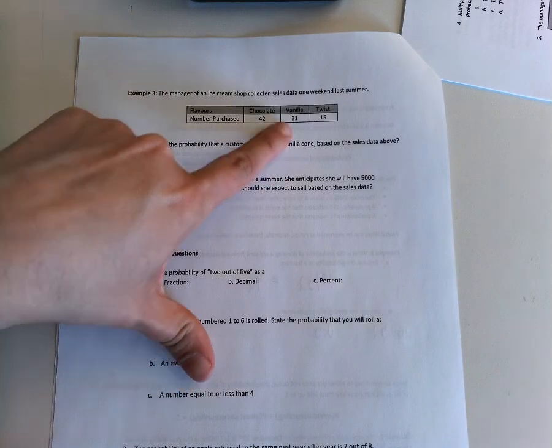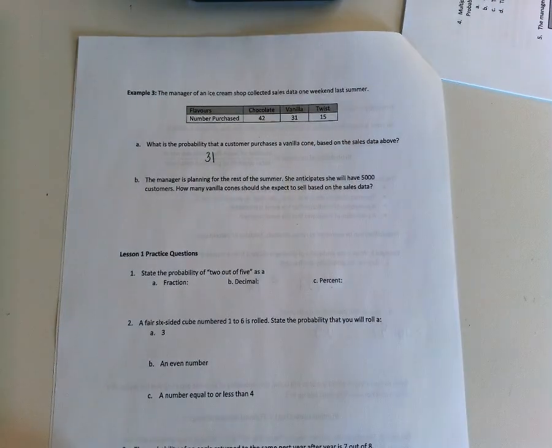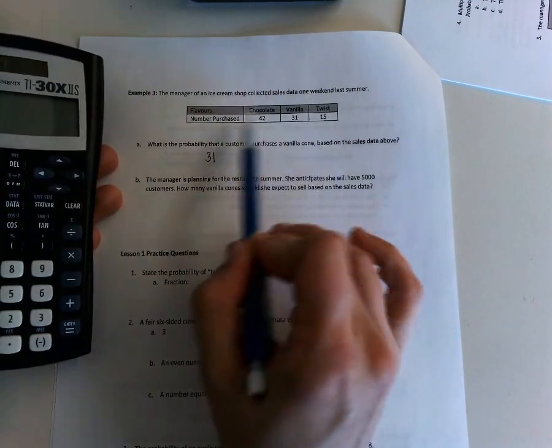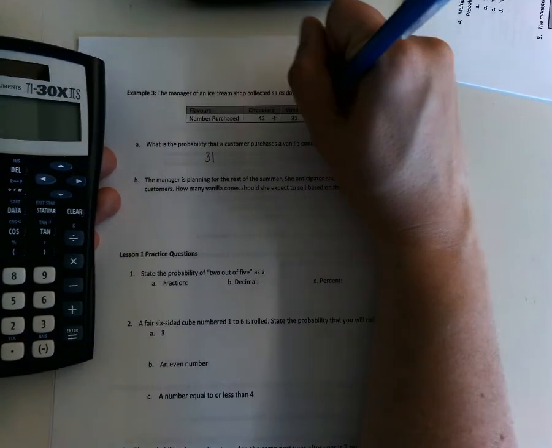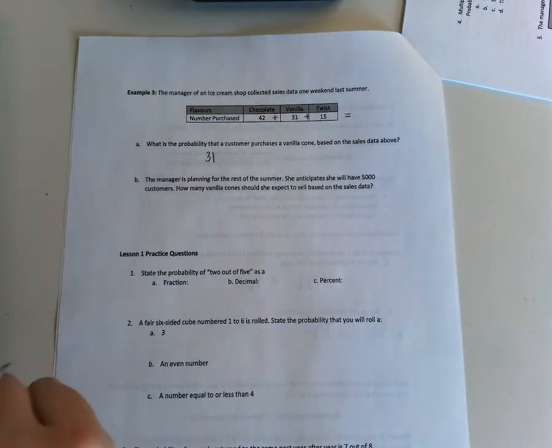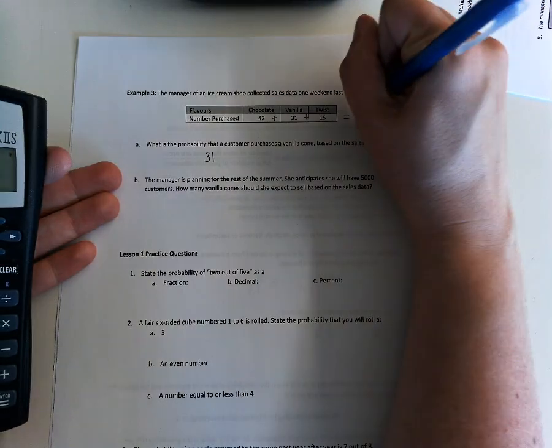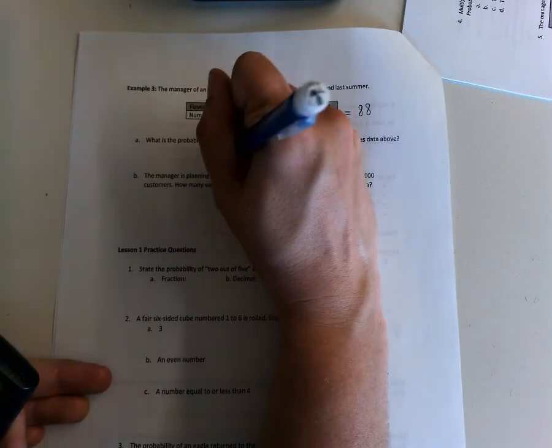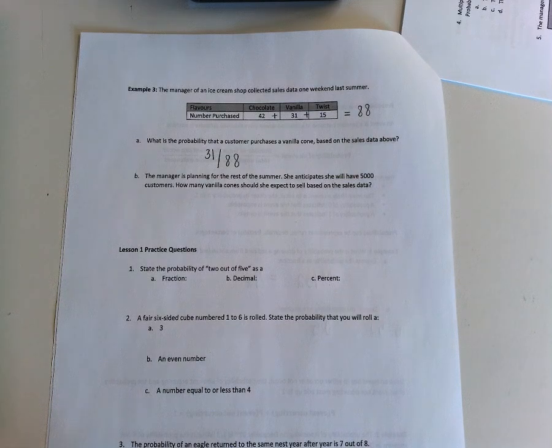So vanilla, there were 31 vanilla cones that were purchased. But we need to know 31 out of how many. So I'm going to find the total of all of these. 42 plus 31 plus 15. And that's 88. So 31 out of 88 is the probability that a customer purchased a vanilla cone.